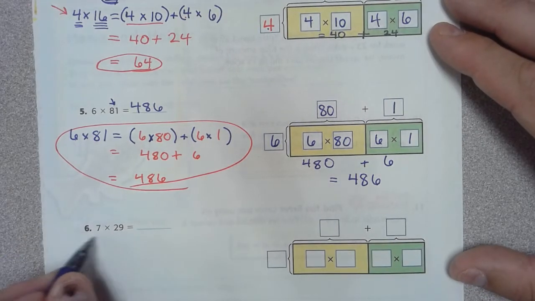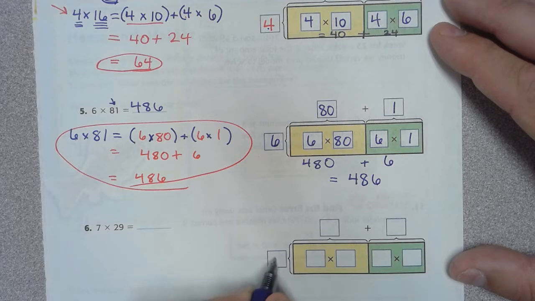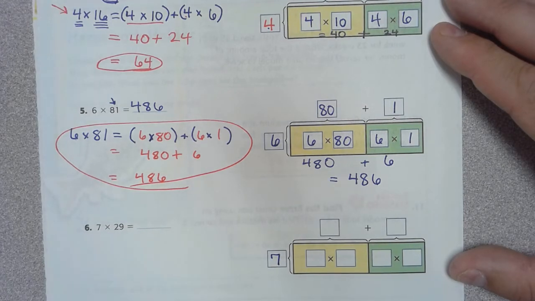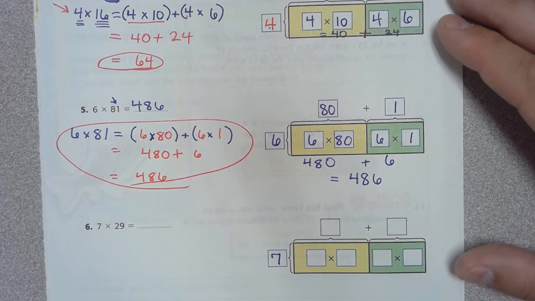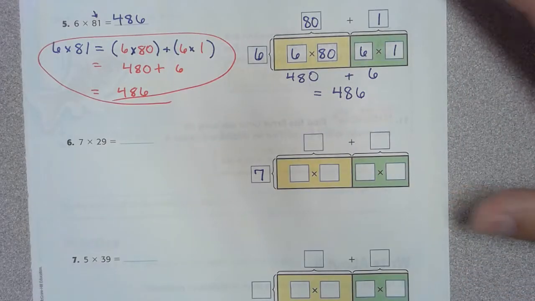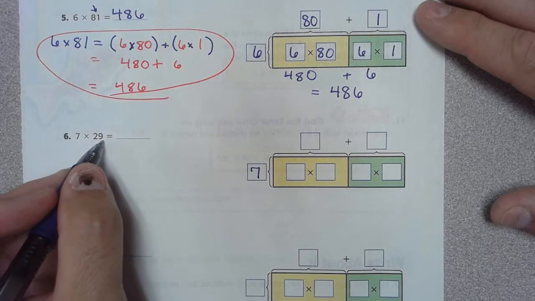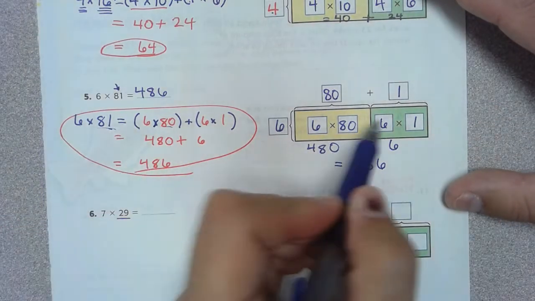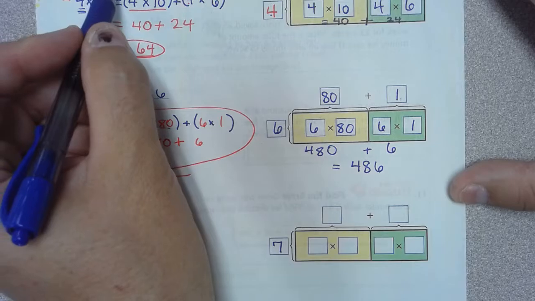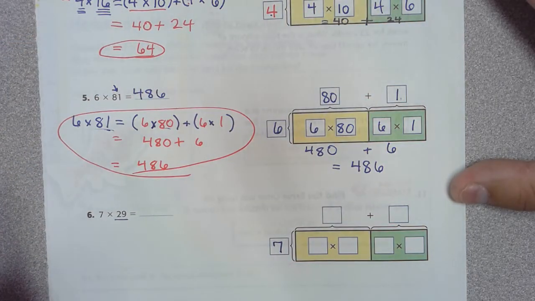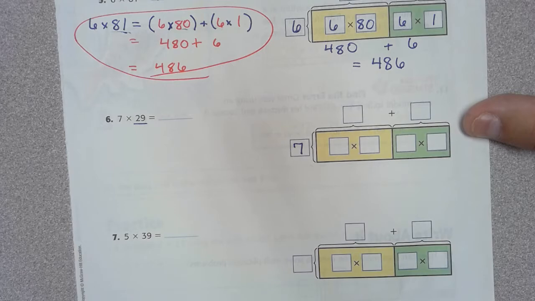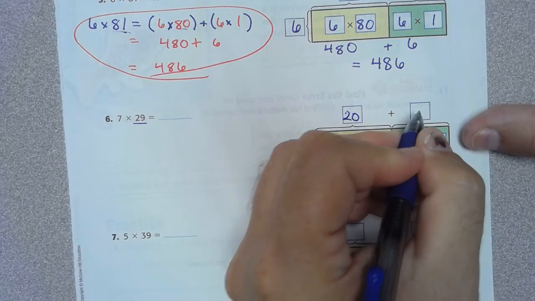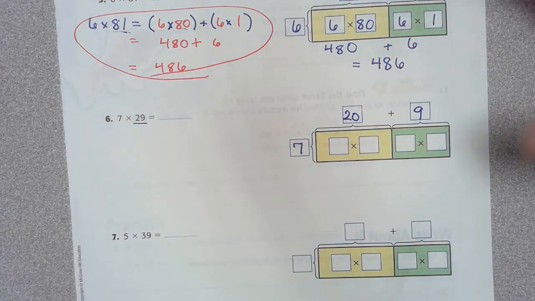All right, let's do number 6 now. Emma, what is our single digit on this number 6? So we're going to put the 7 right here, right? Now, how do we split up 29? Libby, how are we going to split 29 up? How are we going to expand it? Look at the one we did: 81, we did 80 plus 1. This one right here, 16, we did 10 plus 6. Sailor, what do you think? 20 plus 9. Yeah, 20 plus 9.